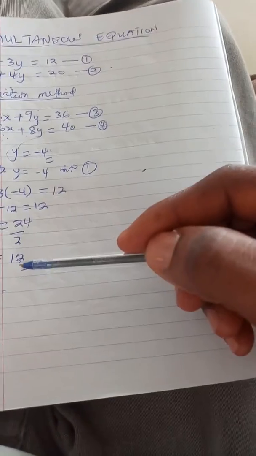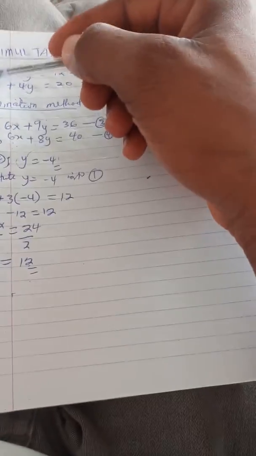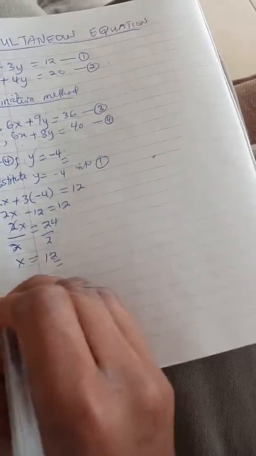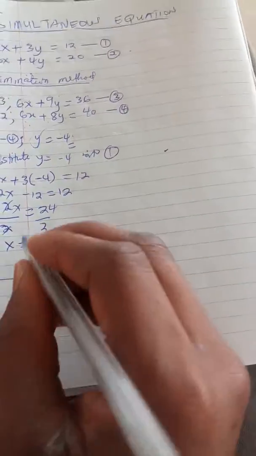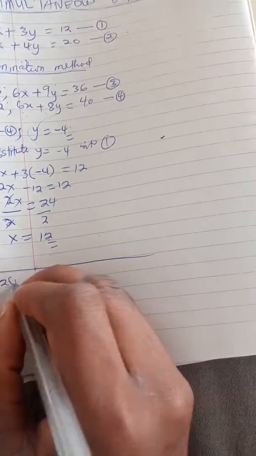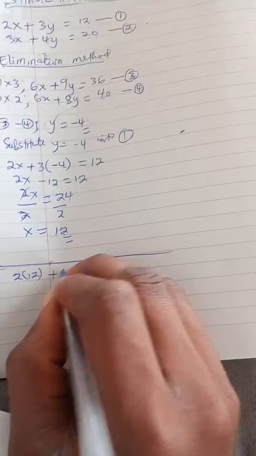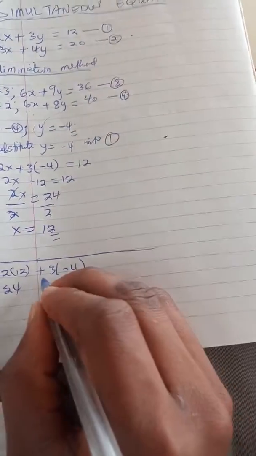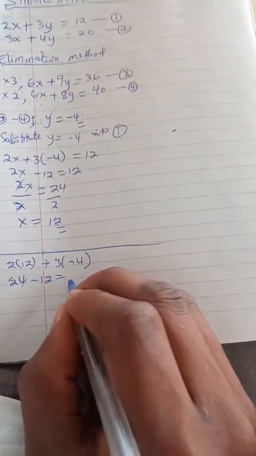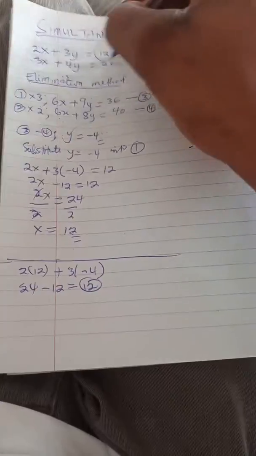Let's try this quickly. So I put 12 into this. That's the end of the work though, but I just want to make sure that you get it. So let's put x equals 12 here. So I have 2 times 12 plus 3 times y, which is negative 4, right? Let's see whether it gives us this answer here. So this is 24. This is negative 12. The answer is 12. That's the answer you have here.